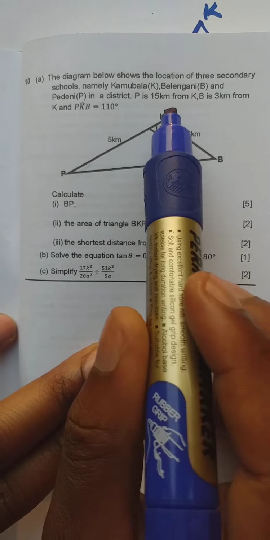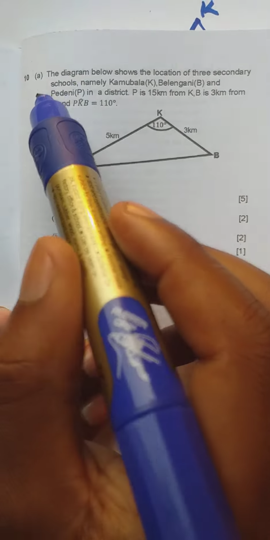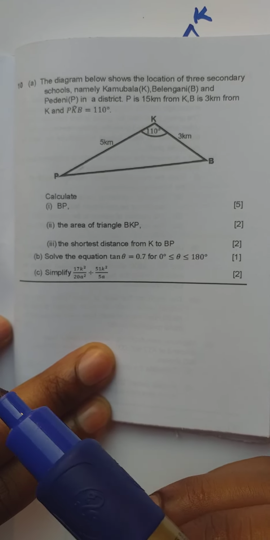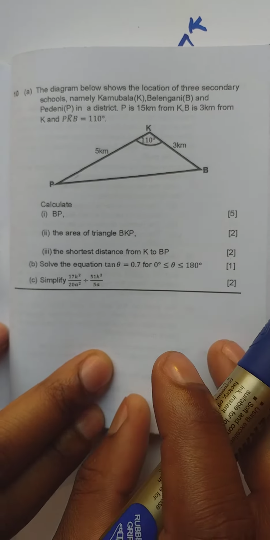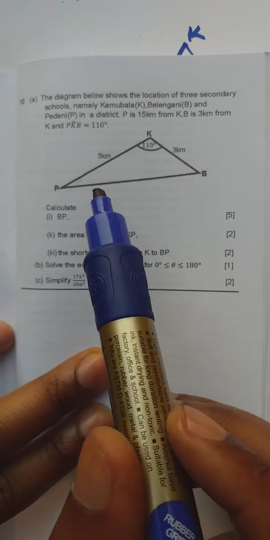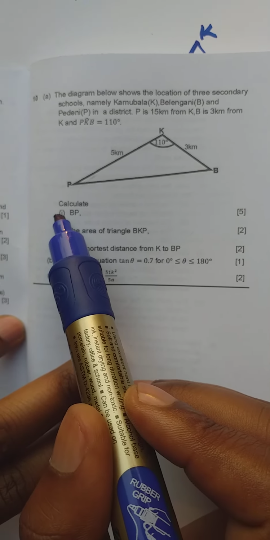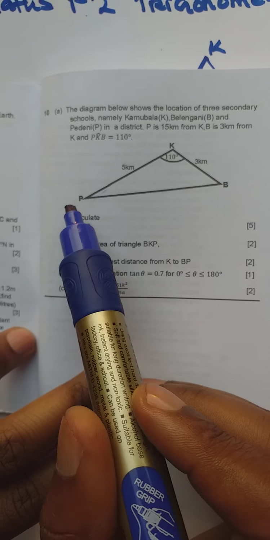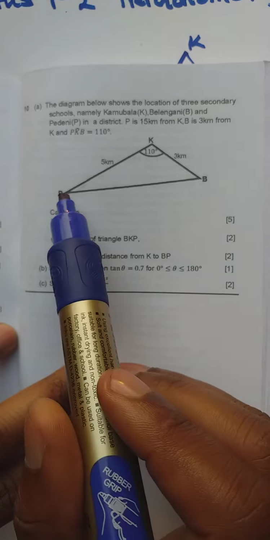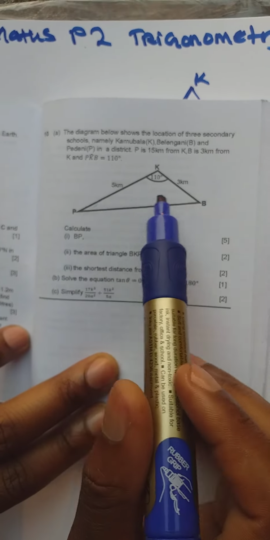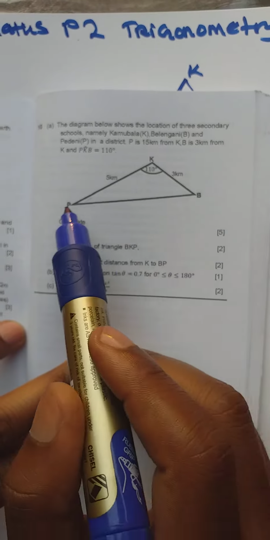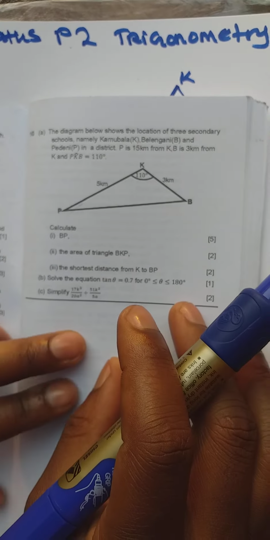The information about these sides and the angle is given in the statements here on top. However, the question wants us to calculate the distance from P to B, which is BP. So we want to calculate BP, that's the distance.